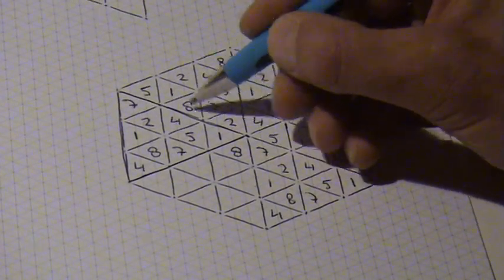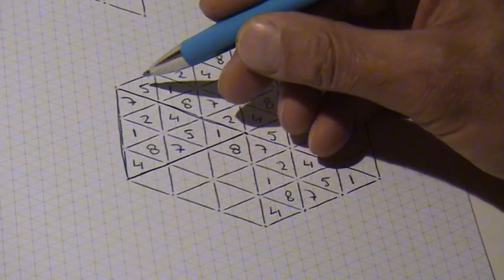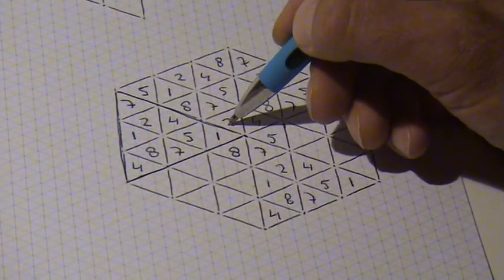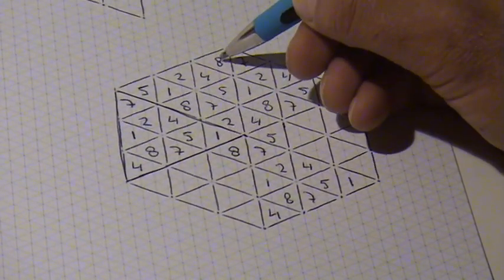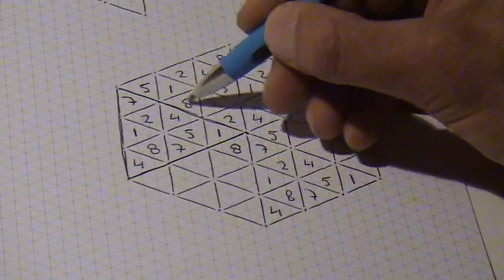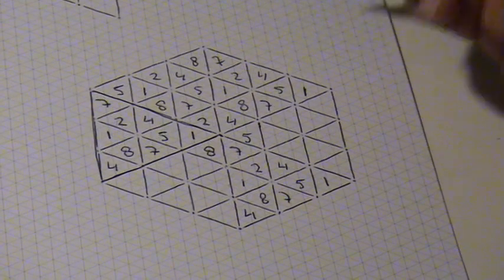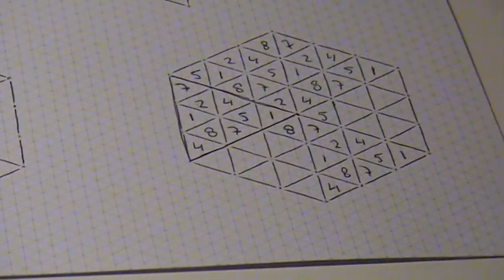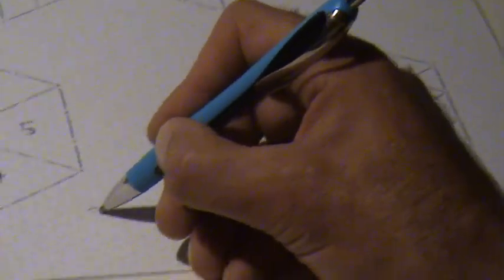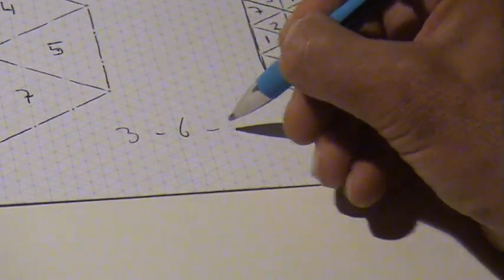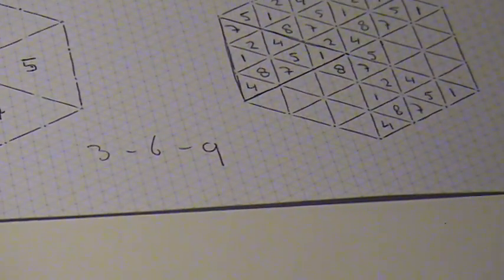So we see the 27 plus 15. 5 plus 2 is 7. 7 plus 8 is 15. 15 plus 27 is 42. So Mr. Nikola Tesla, he spoke about the 369 code.